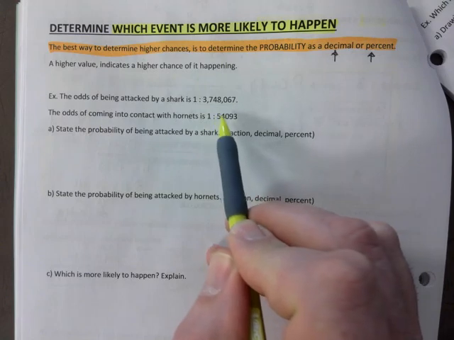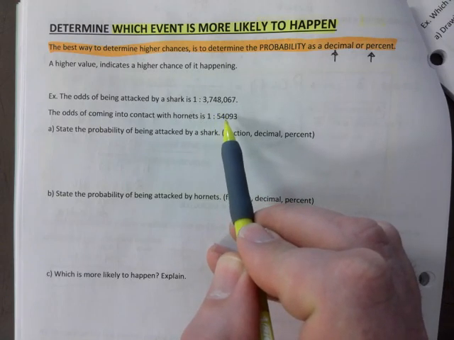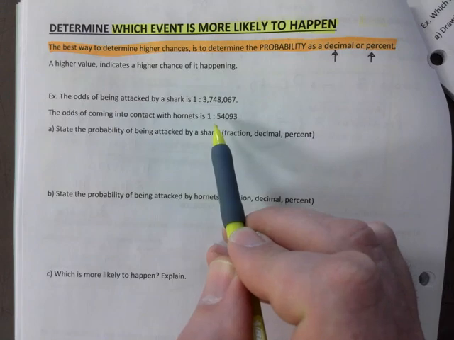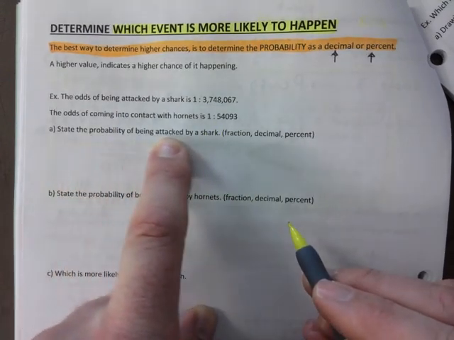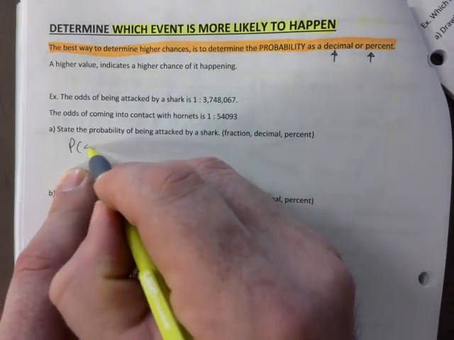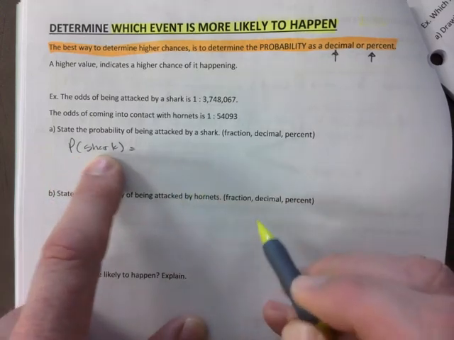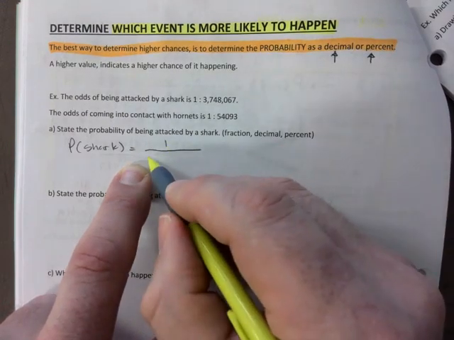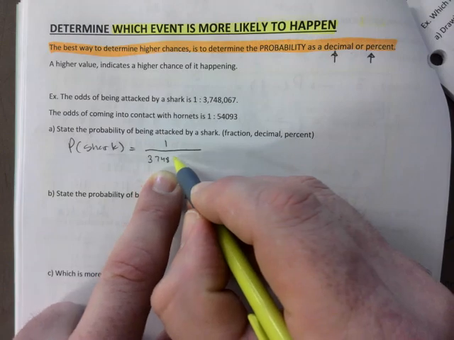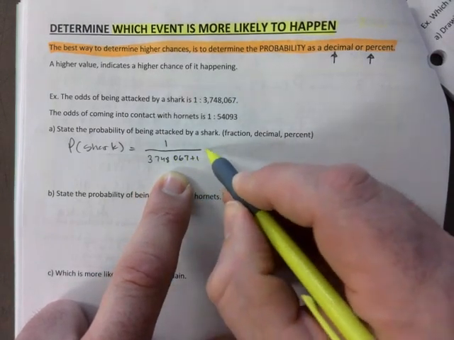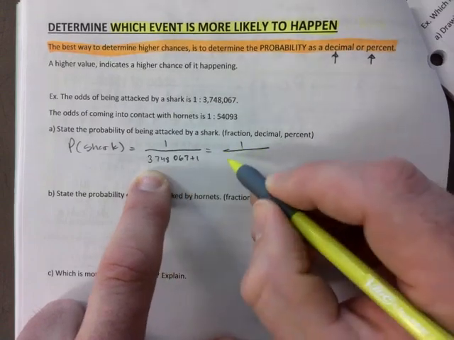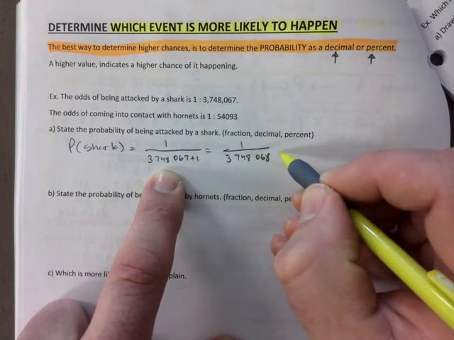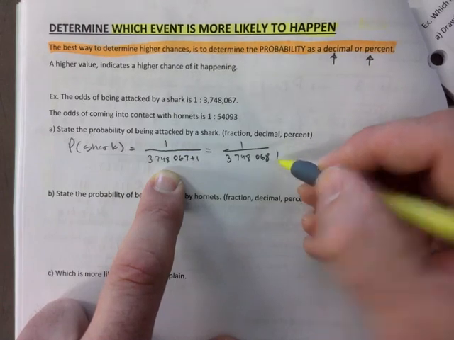In this case, it's actually pretty easy to figure out which one is more likely to happen, right? Being attacked by hornets. But let's just focus on the steps that are involved here. We'll state the probability of being attacked by a shark. So probability of shark, you don't have to do this, but we'll just figure it out. That's 1 over 3,748,067 plus 1. Okay. So that's 3,748,068. And as a decimal, watch this. It's going to be pretty crazy.